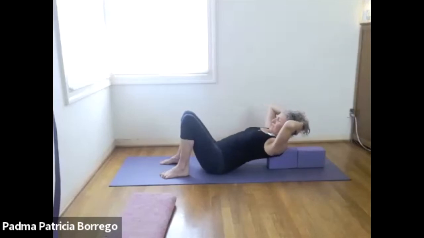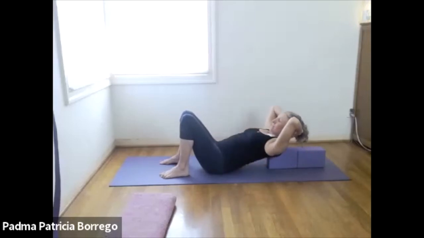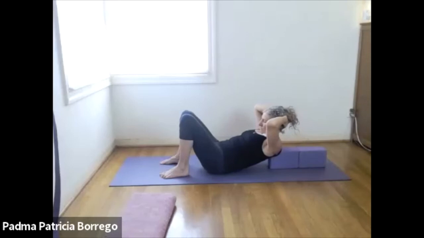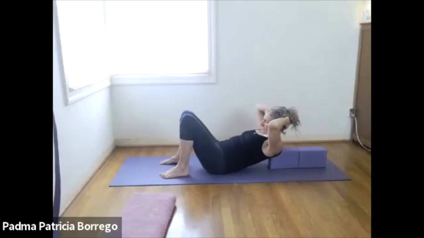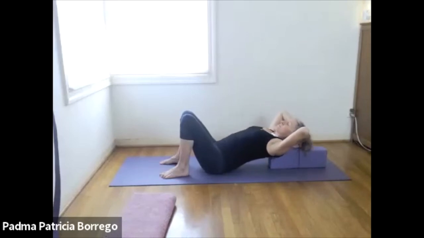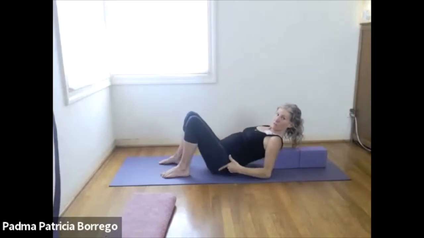Good, and then let's change, either move higher, right? Moving higher up on the back. Or if you were already very high, moving lower. So I'm more towards the top of my shoulder blade, closer to the base of the neck. Again, that flexion and extension. More mobility in the upper spine than the lower. Good, one more.